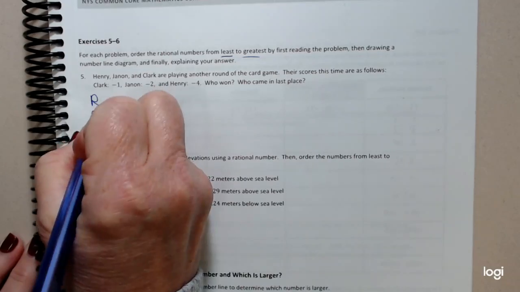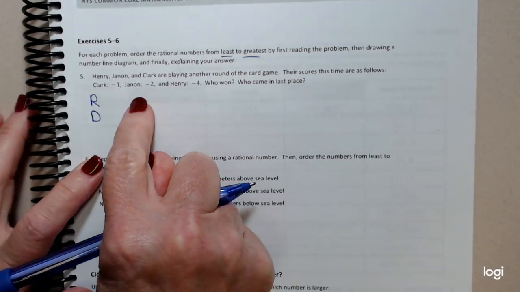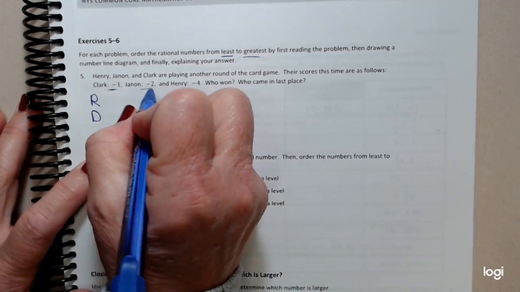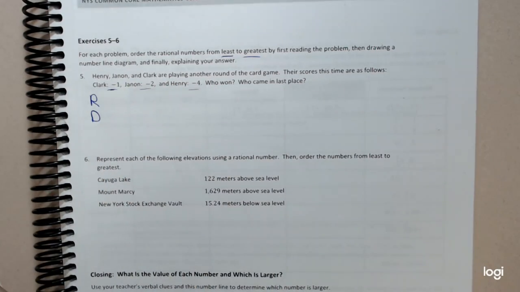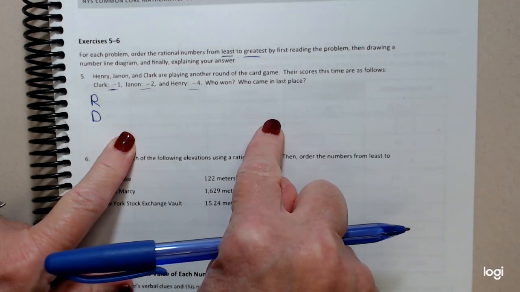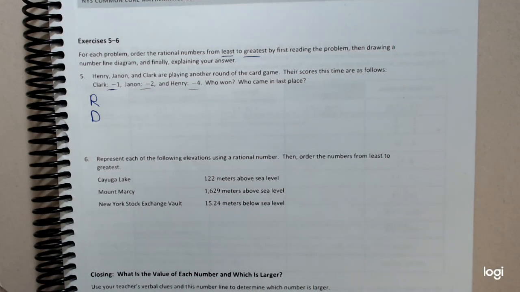What I would like for you to do is pause the video and make a number line. See if you can get those integers on it, and then make a list of the numbers from least to greatest. Then we're going to find out who won and who came in last place. It's very similar to the problem we just did, so go ahead and pause the video so that you can try to do it on your own first.